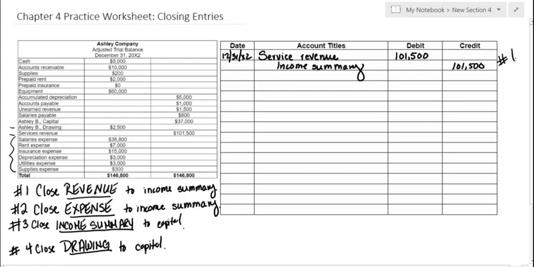Number 2, we need to close our expenses to income summary. Okay, our expense accounts here, a lot of expense accounts, these are all debit balances. So in order to close them, we have to credit them. So remember, I want to bring all of these to a balance of 0, so I'm going to do the opposite to close them. Now, as you know, debits come first, so I'm going to skip a line for my plug later, and I'm going to write out all of my expense accounts. So many expense accounts. Salaries expense, $38,800. Rent expense, $7,000.